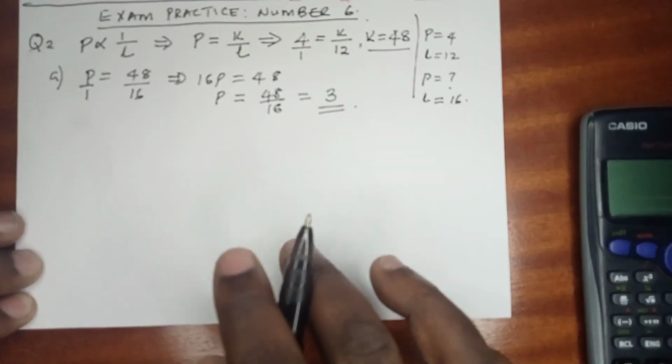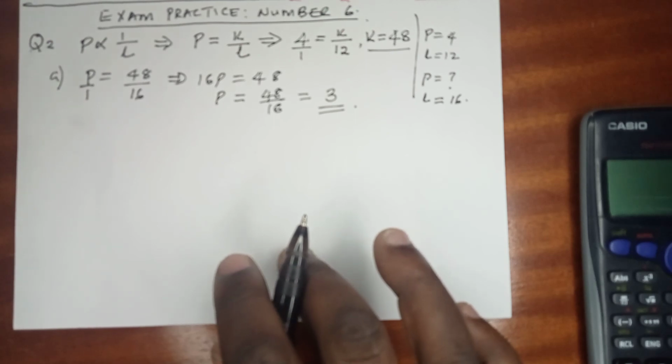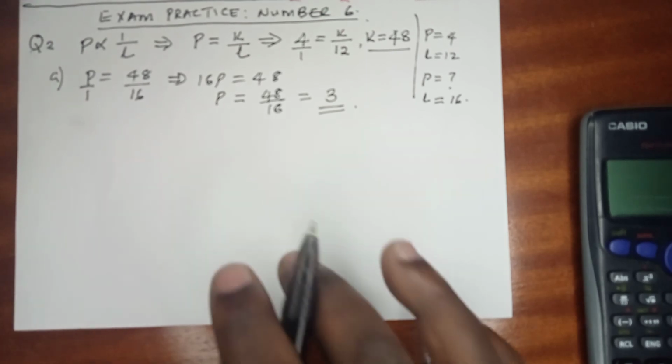So when the loudness is set at 16, Olive writes only 3 pages.